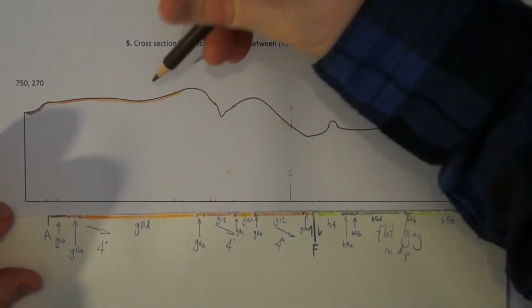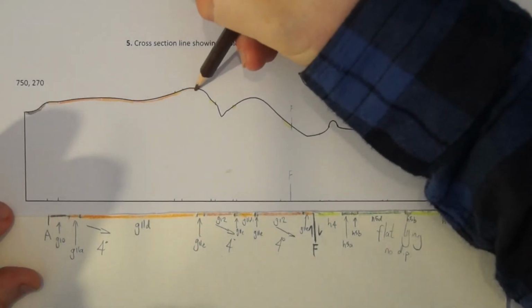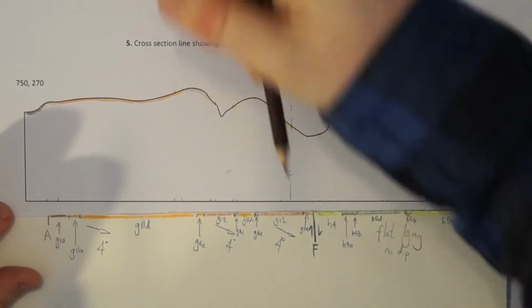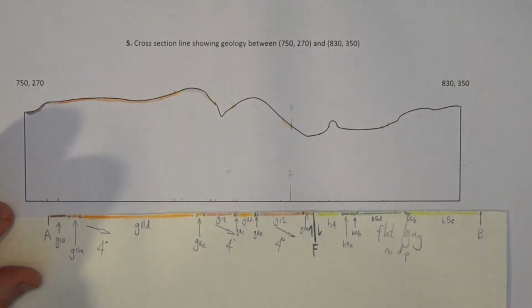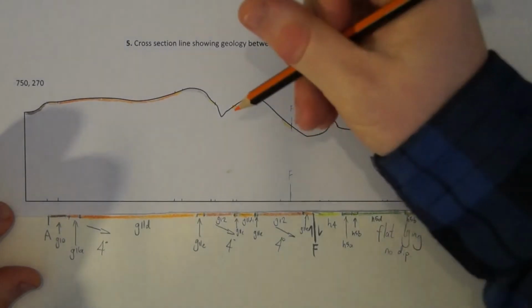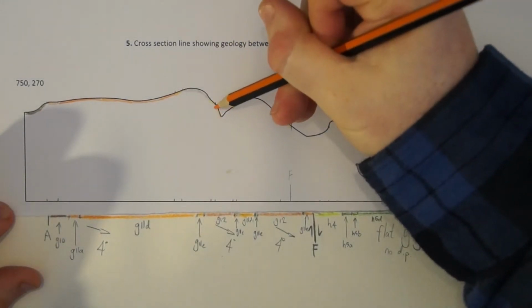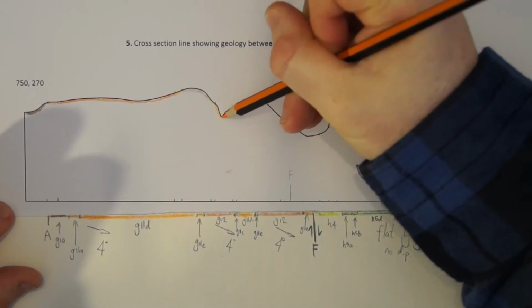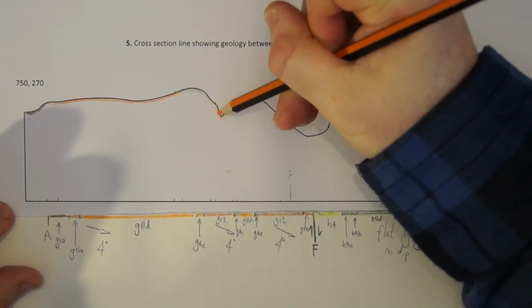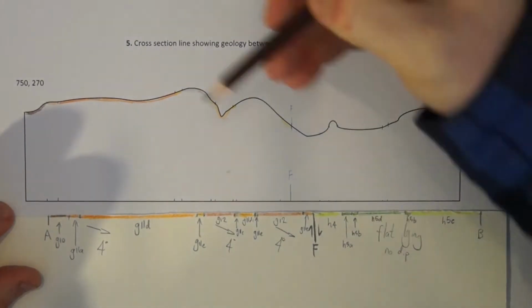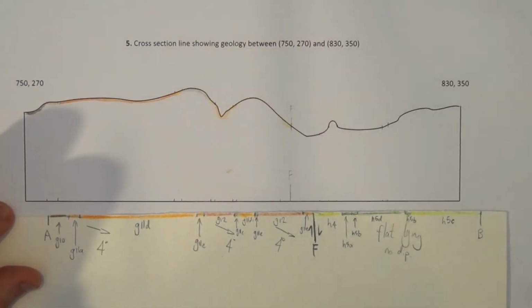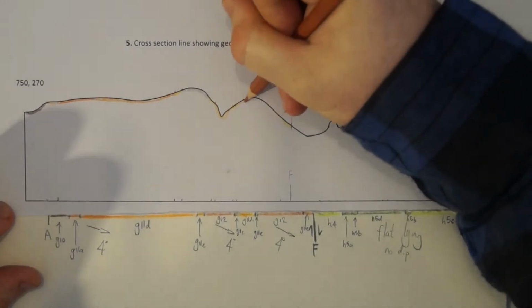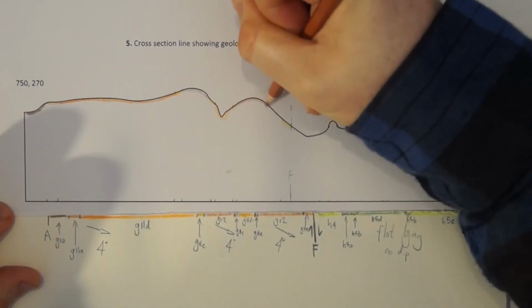Then we've got a bit of G12, which is in a medium brown. And then we've got a little bit of slightly darker brown to give us our G11D. And then we've got another lighter brown to give us G12.